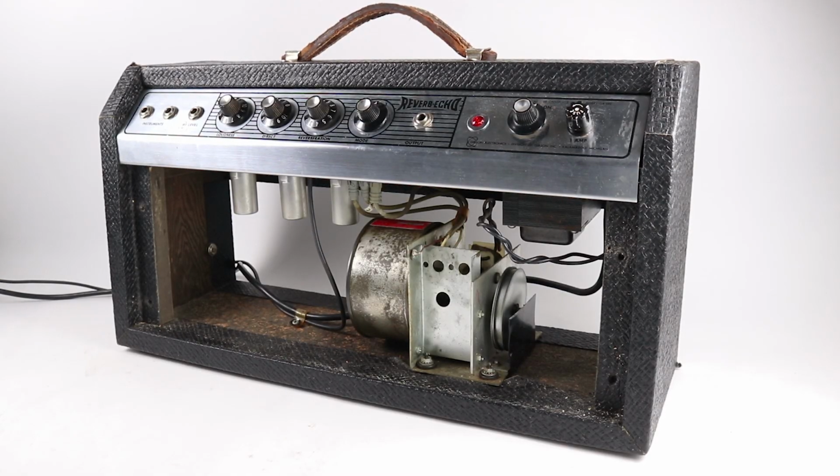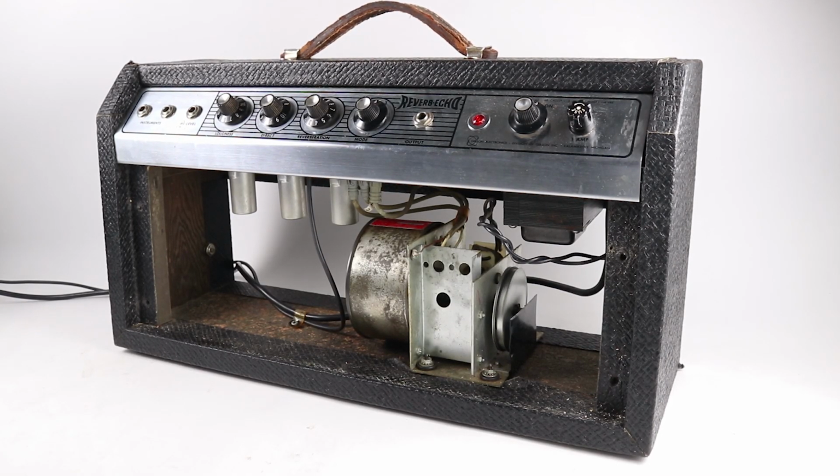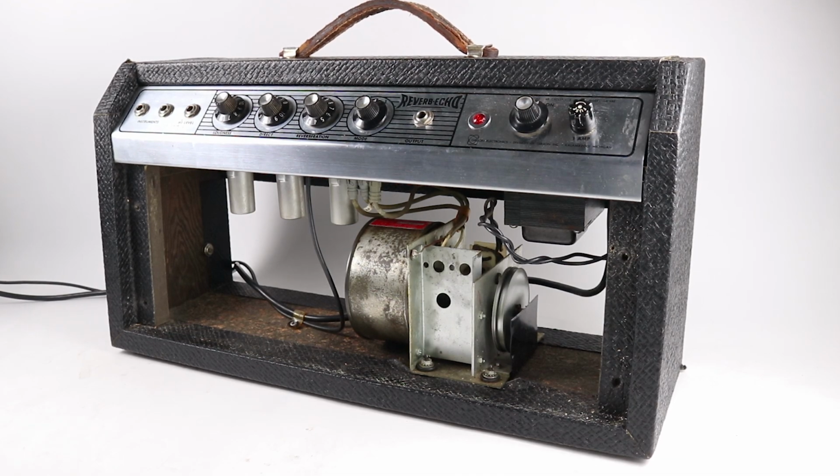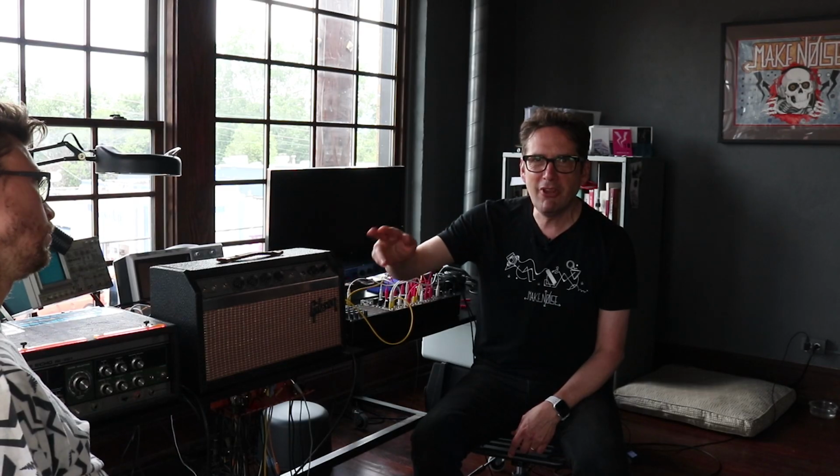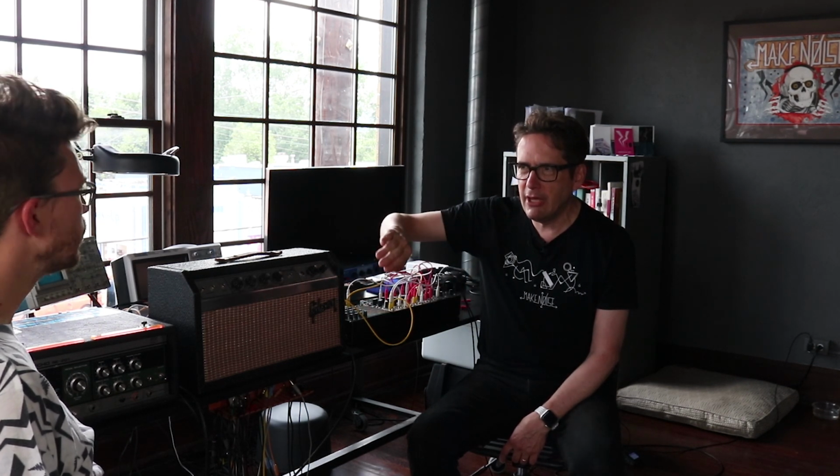We've got this oil can delay here. This has a sewing machine motor in it, I think, and this motor is rotating these brushes inside a cylinder. I think it has a capacitive material on the outside of it.